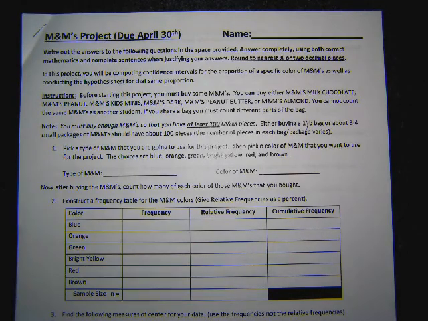Round all number values to the nearest percent or two decimal places. You'll have z-scores that won't be percent. They'll have two decimal places, and you'll have percent numbers you'd round to the nearest percent, unless it says otherwise. I think there's one or two questions where they tell you something else, so you'll just have to follow the directions on those questions.